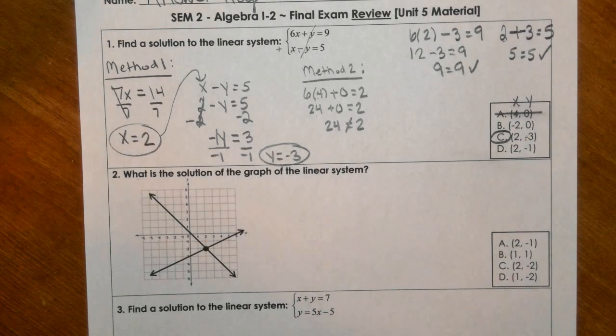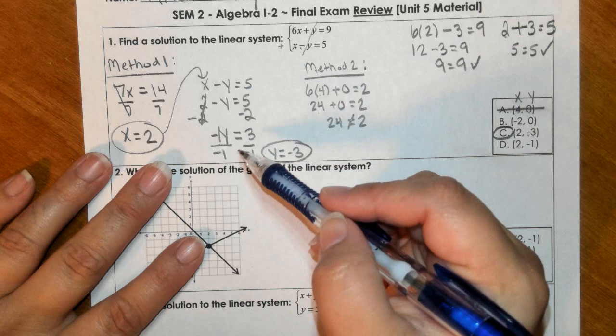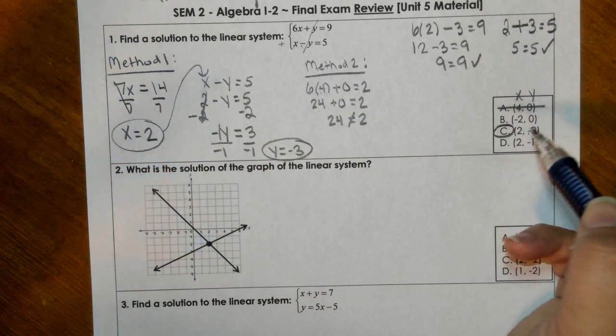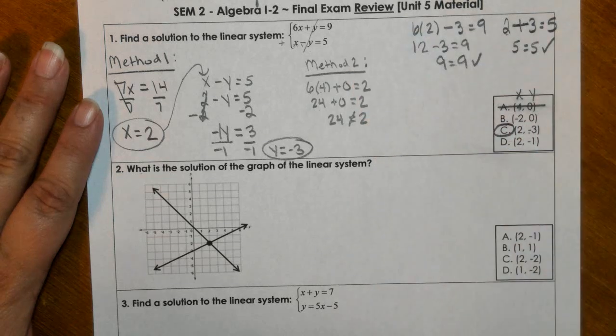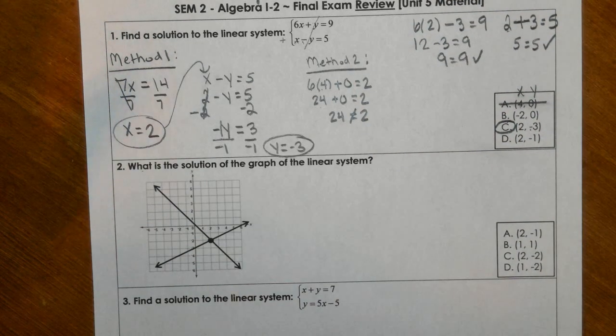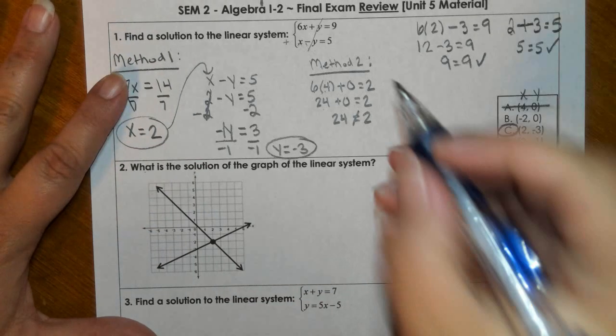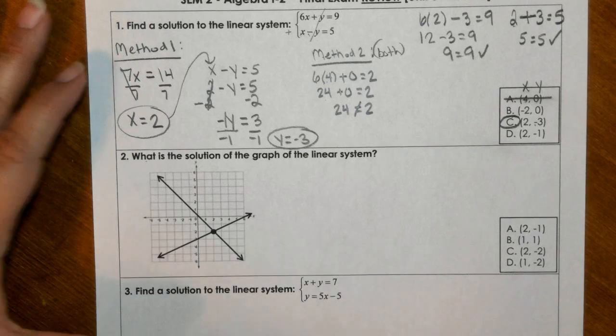Okay, so there's 2 different ways. You can do elimination method, cross it out, combine, get x and y, or a plug and chug method. Plug in x and y into each equation and see which point works in both equations. Okay, it has to work in both equations.